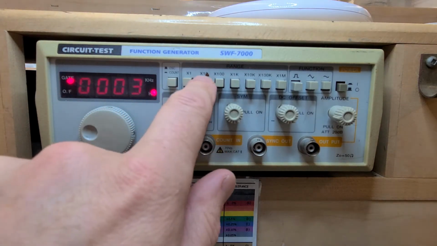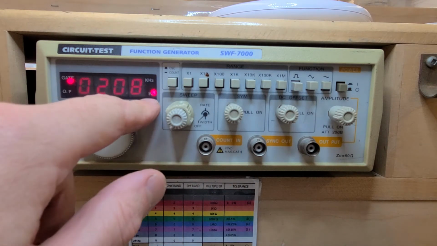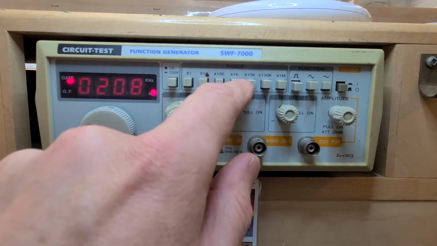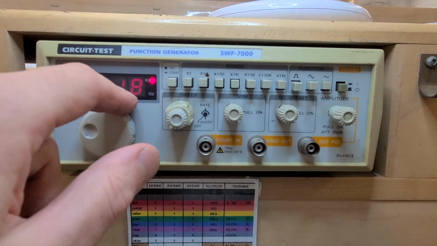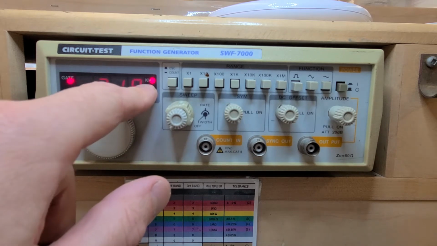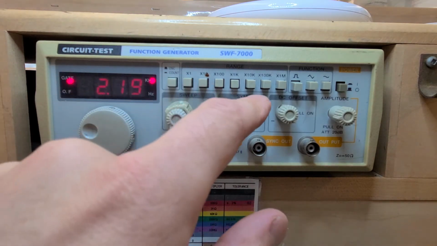So we've got these different signal frequencies that we can dial in right here, and just keep an eye on this dial and it'll tell you 208 hertz or 2.18 kilohertz, 2,180 hertz. So there's a few other things that we can make this do.